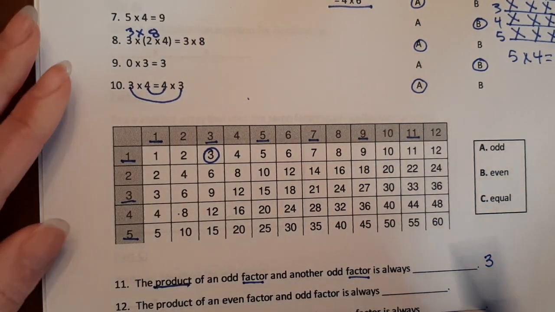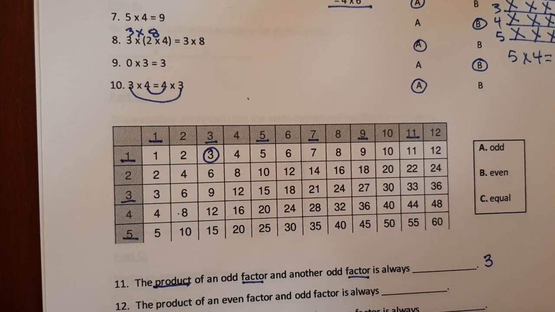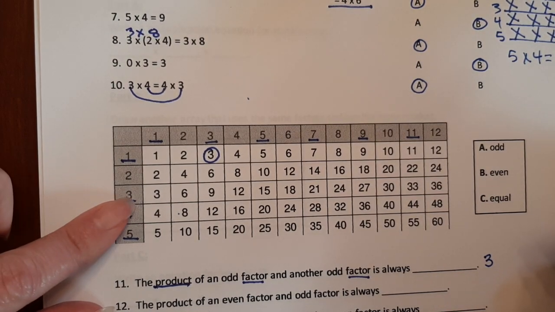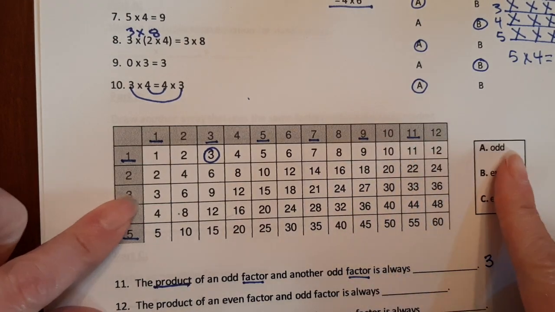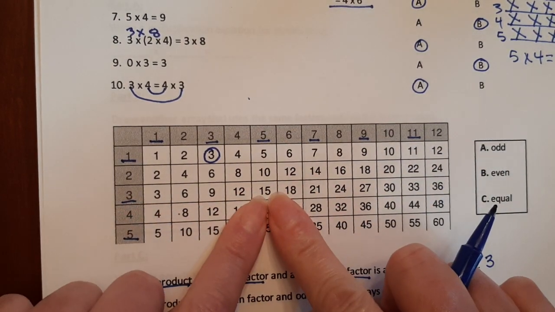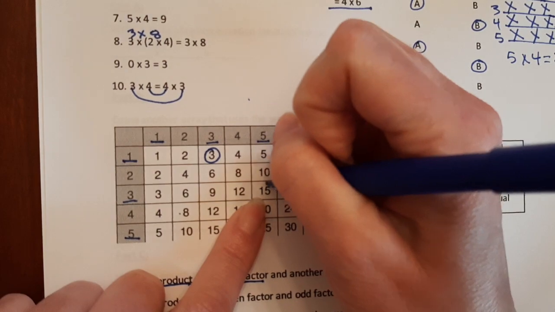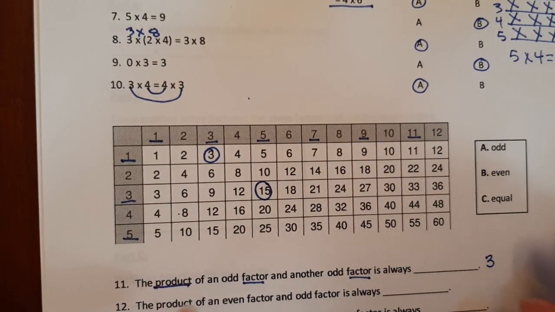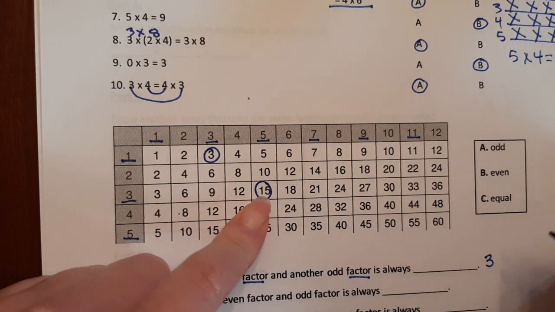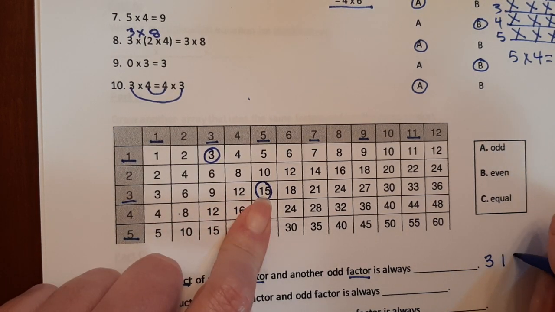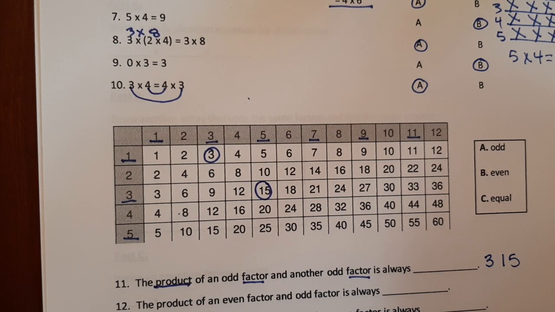Okay? Now, let's try 2 more. Let's go with 3 and 5. So if I say 3 and 5, those are both odd factors, I get 15. So an odd factor and another odd factor has given me another odd product. All right, I want to test this 3 times.